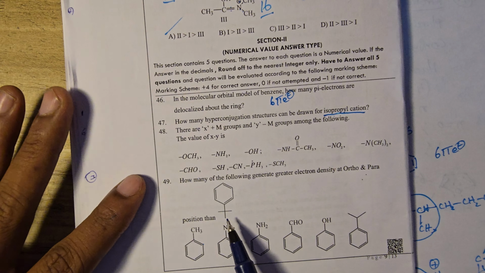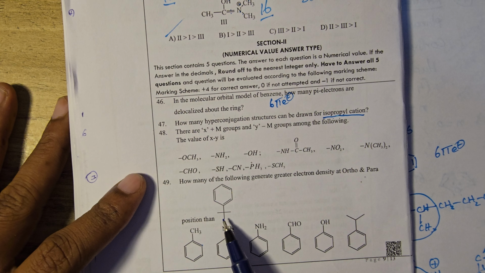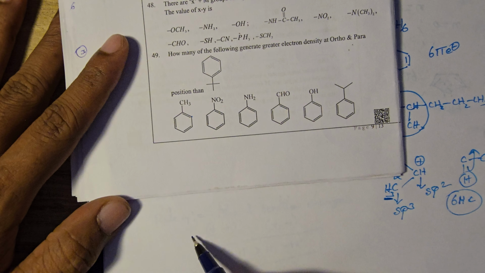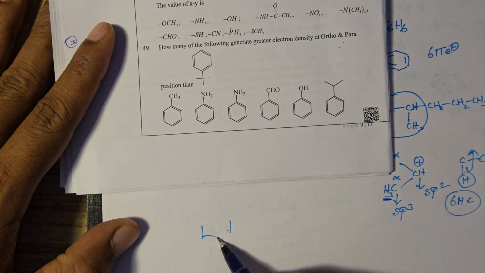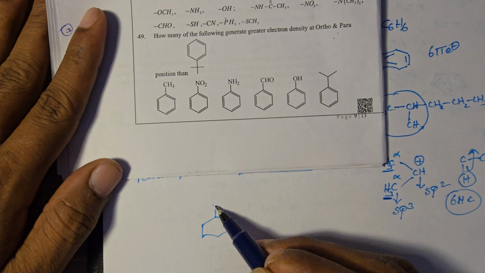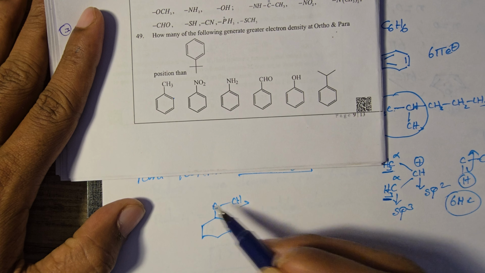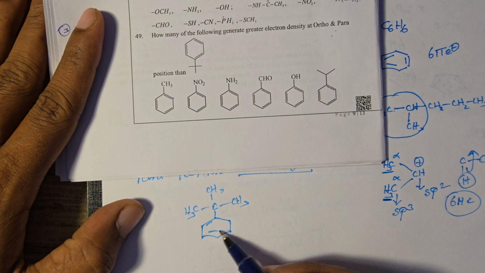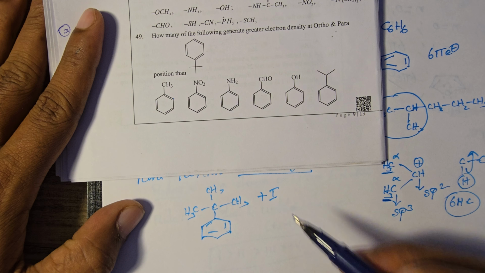Now observe here, on the benzene ring, what group is present? A tertiary butyl group is present. The tertiary butyl group connectivity is like this: CH3, CH3, CH3. The tertiary butyl group only shows the plus I effect.